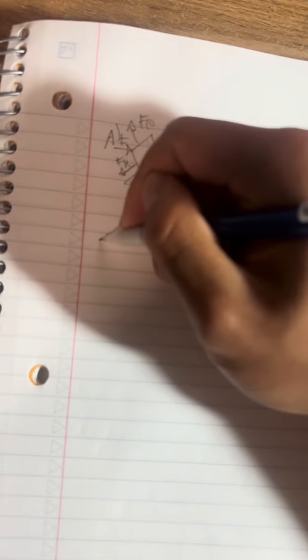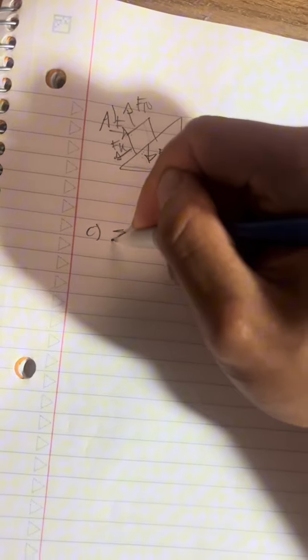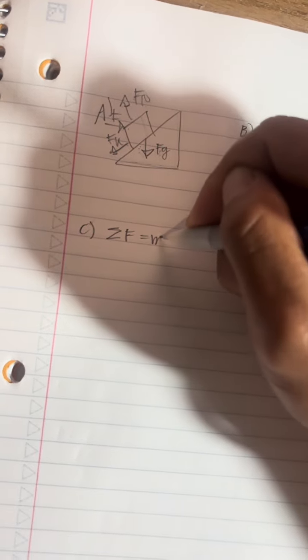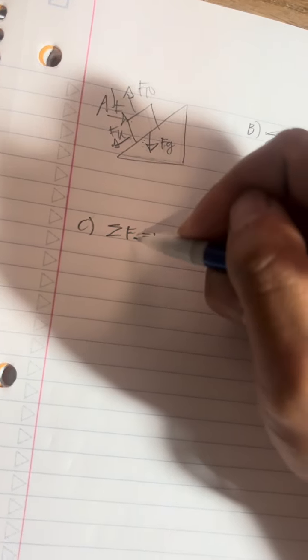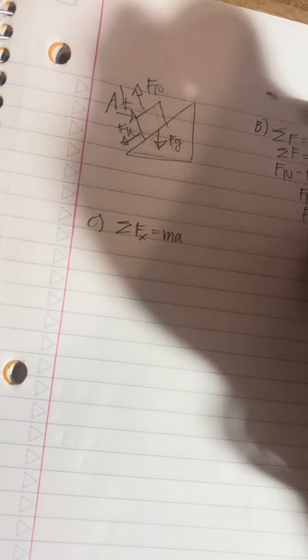Okay, now for part C, I'm going to use the same equation of the net force is equal to ma, but I'm going to use the net force of the inclined segment, so I'm going to write net force of F of x is equal to ma.